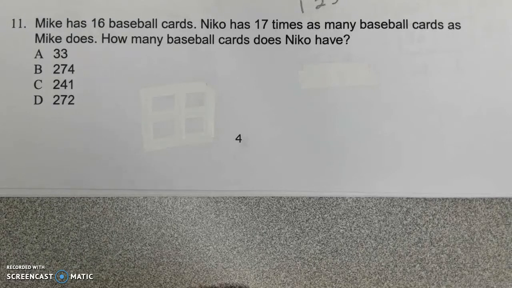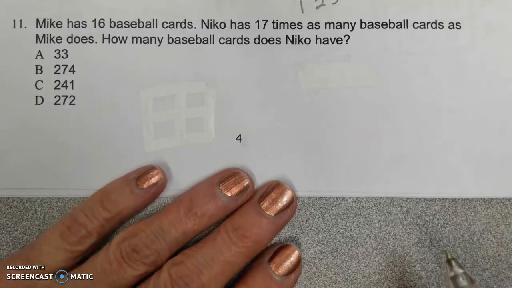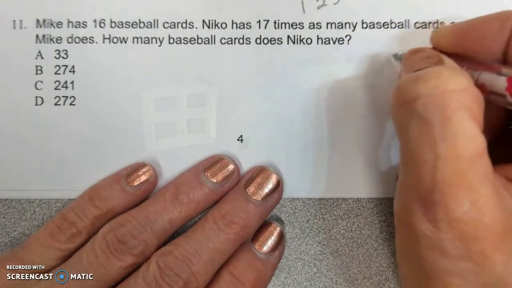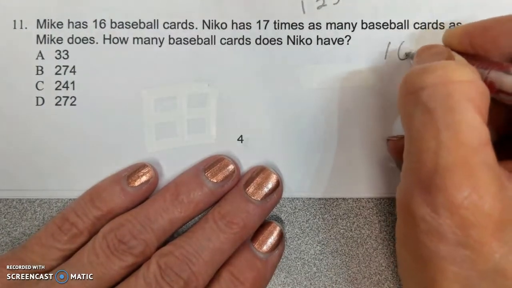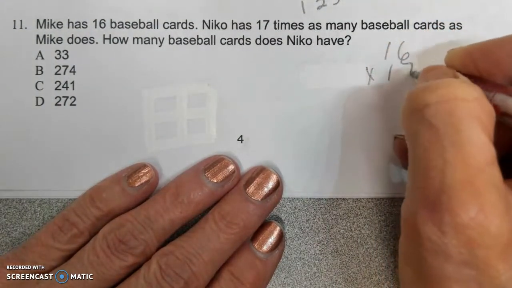Mike has 16 baseball cards. Nico has 17 times as many baseball cards as Mike does. How many baseball cards does Nico have? For this, I'm combining because I know that Nico has 17 times as many as Mike, that is a multiplication equation. So my equation is 16 times 17.